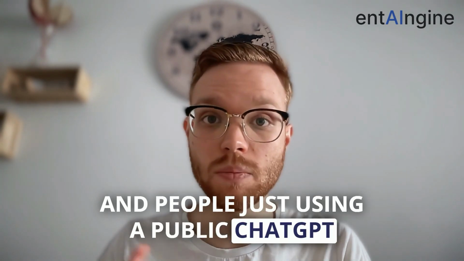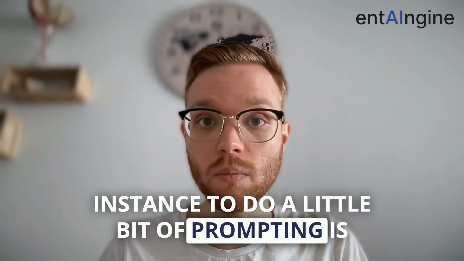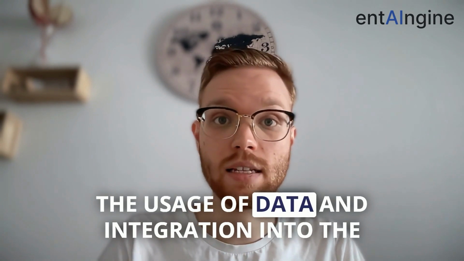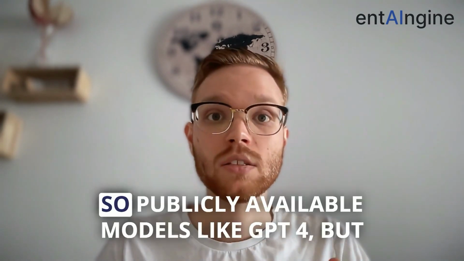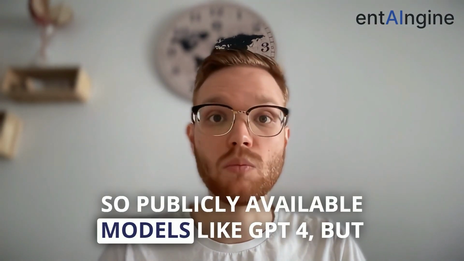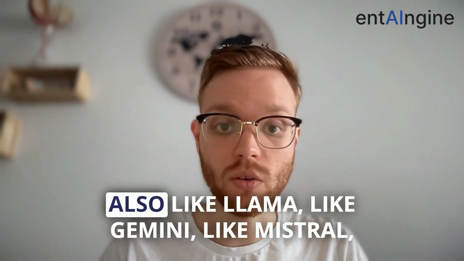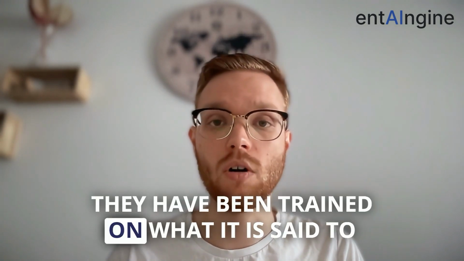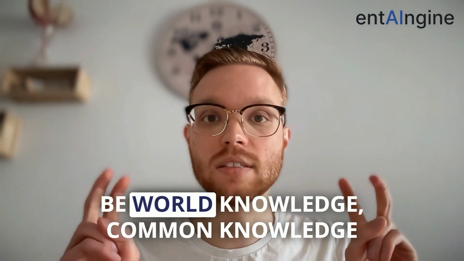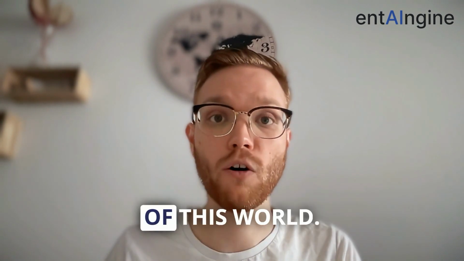The thing that really tells apart enterprises using generative AI for their business and people just using a public ChatGPT instance to do a little bit of prompting is the usage of data and integration into the existing IT landscape. Publicly available models like GPT-4, but also like Llama, like Gemini, like Mistral, have been trained on what is said to be world knowledge, common knowledge of this world.